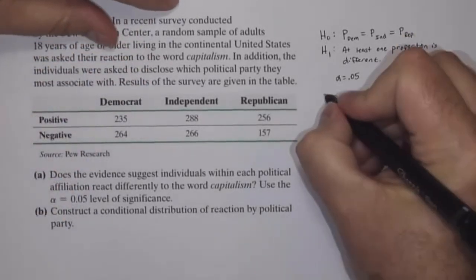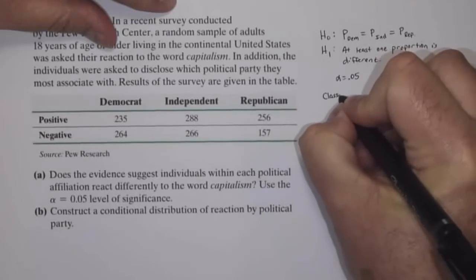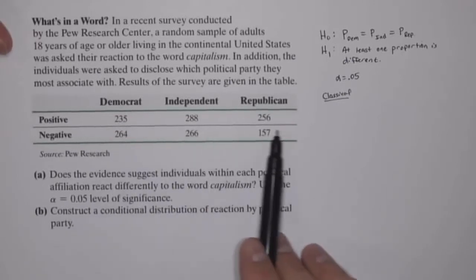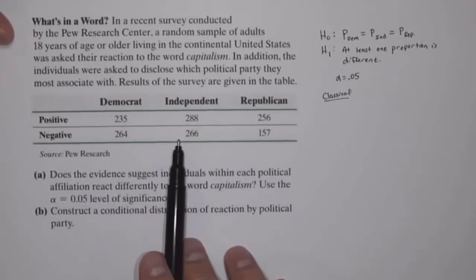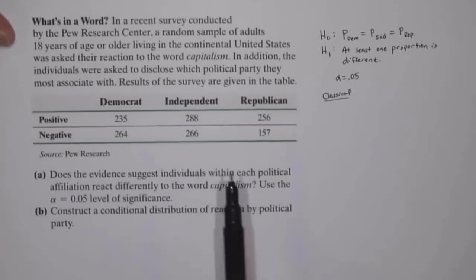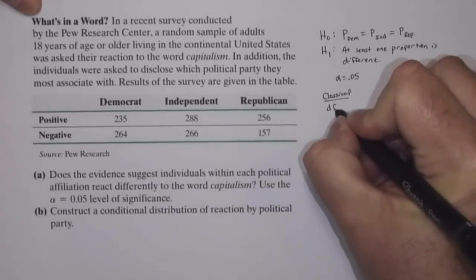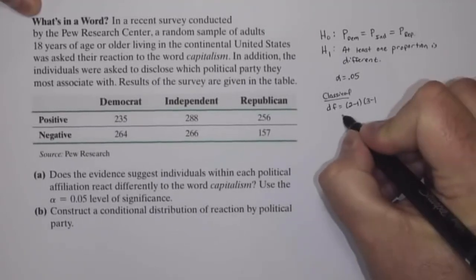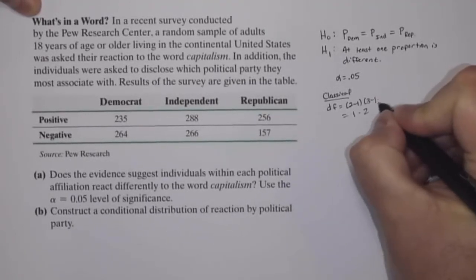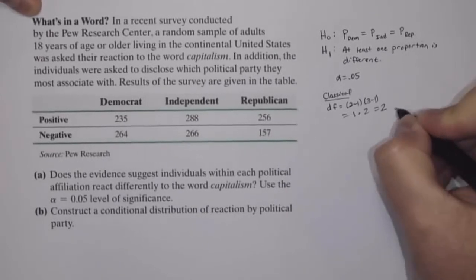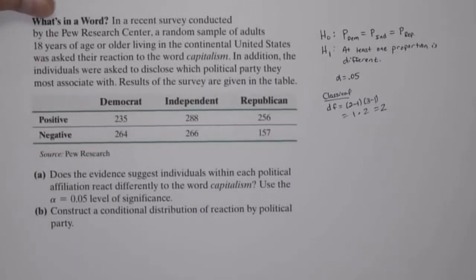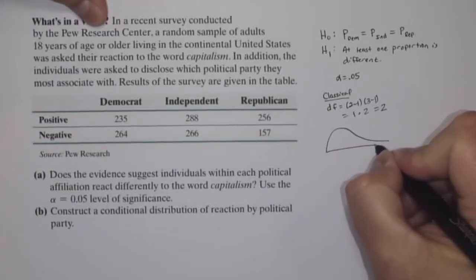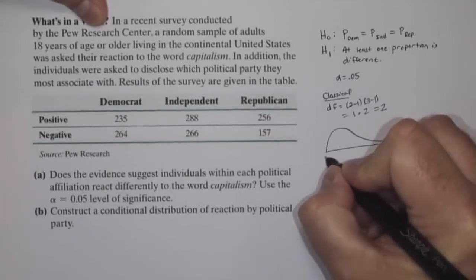And if I'm going to use the classical approach, then I'll need to find the critical value. Now in this table, which is just like a contingency table, we have 2 rows and 3 columns. So our degrees of freedom is going to equal 2 minus 1 times 3 minus 1. Well, 2 minus 1 is 1, 3 minus 1 is 2, and so that is 2 degrees of freedom. We have only 2 degrees of freedom for this problem. So I have a chi-square distribution with 2 degrees of freedom.